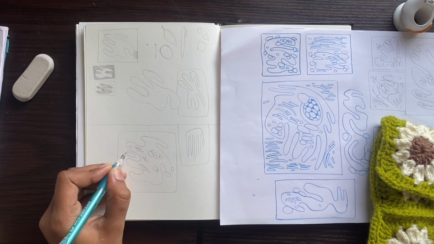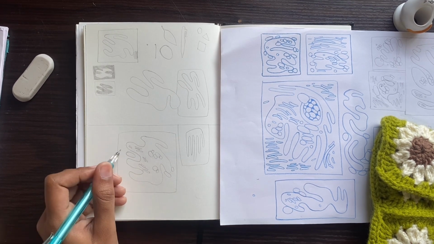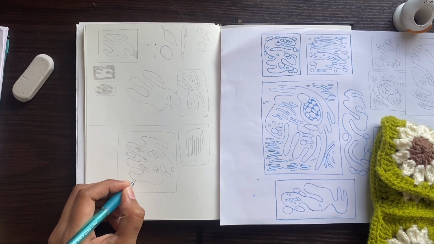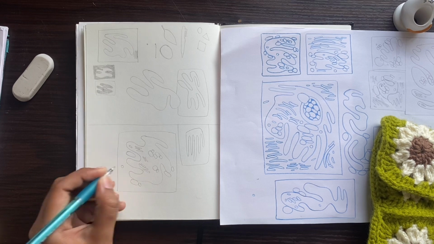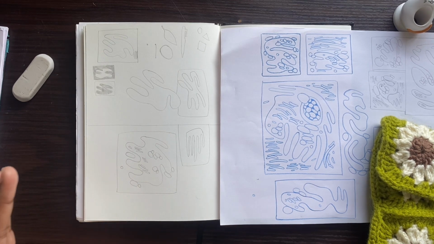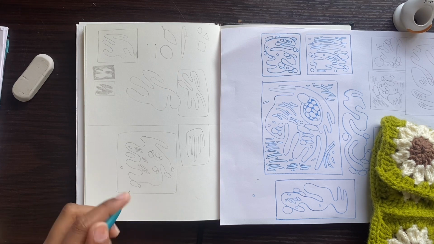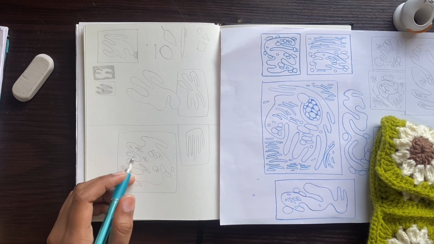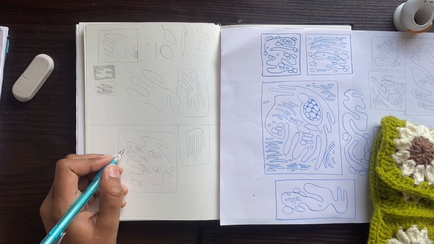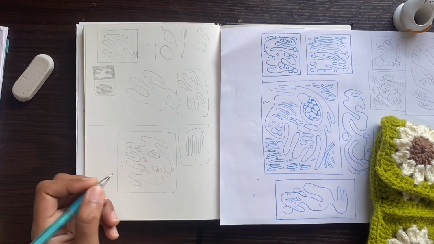So yeah, you can also draw outside the shape. I mean, you can think about sticking with drawing only inside the shape, and that can be your thing. Or like me, draw inside and outside.